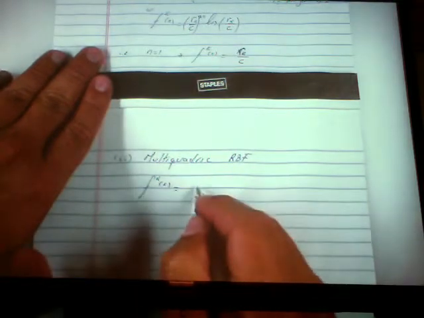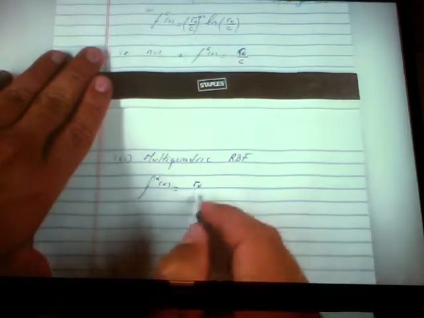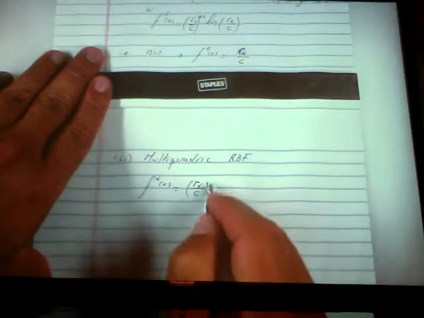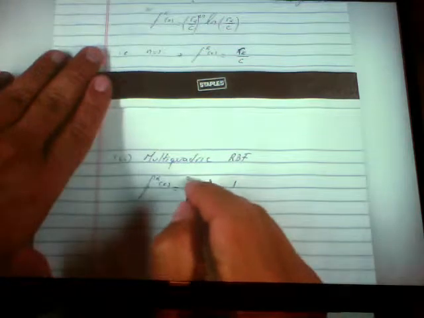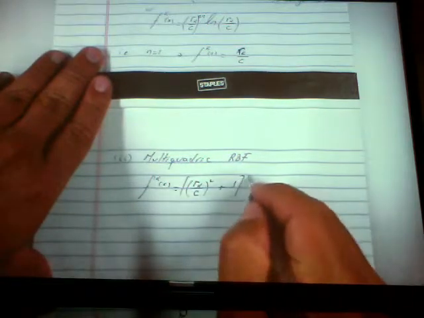Two, the multiquadric RBF. This one looks like this. Fk of x is equal to rk over c squared plus 1 to the power of n minus a half.